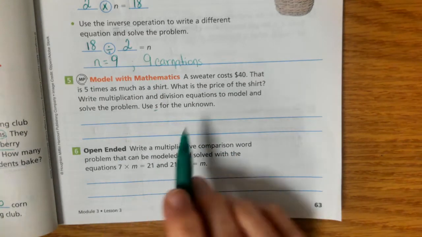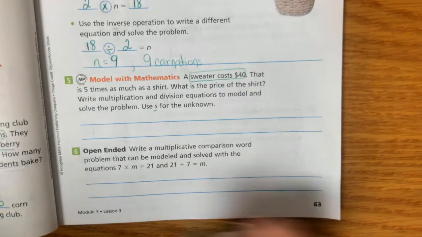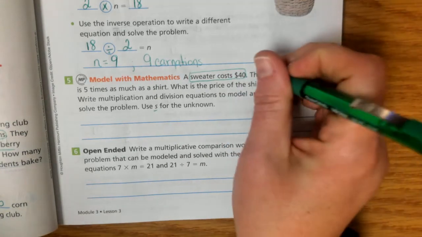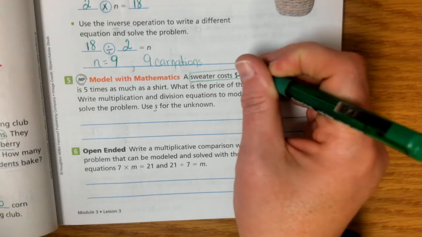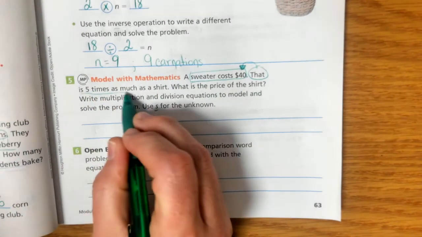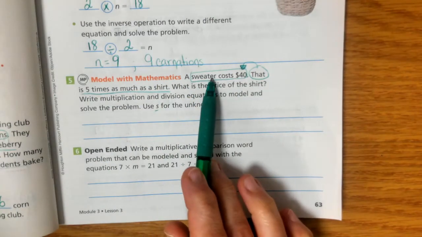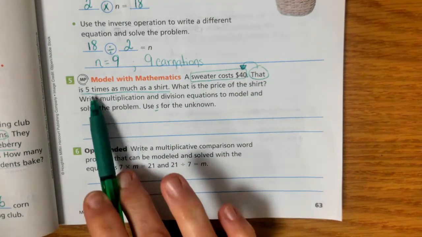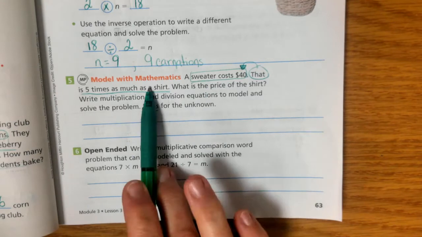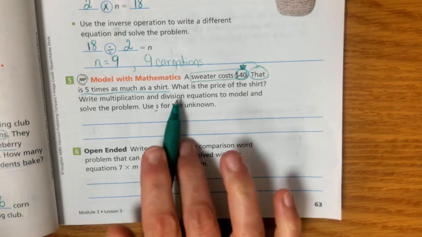So let's look at this problem again. A sweater costs $40. So we know that our sweater is $40. That means the $40. That is 5 times as much as a shirt. That means the sweater is more expensive than the shirt. That means the sweater is 5 times more expensive than the shirt. Okay? That belongs to how much the sweater cost. What is the price of the shirt?